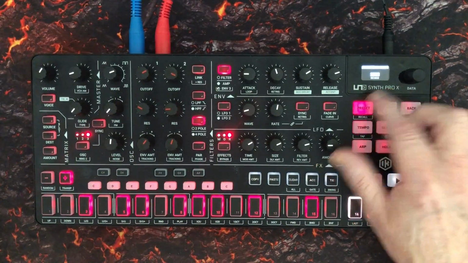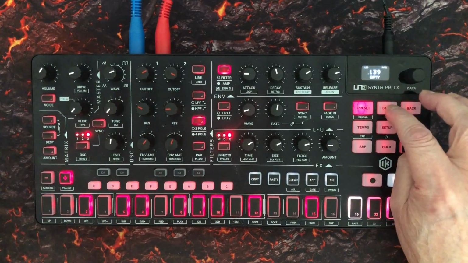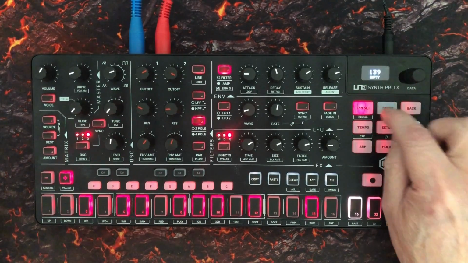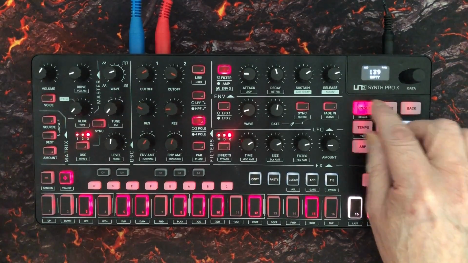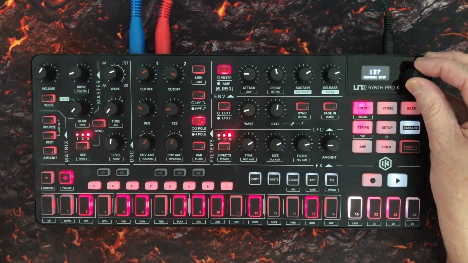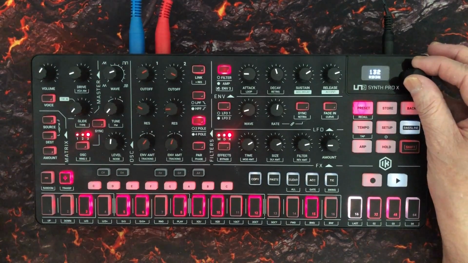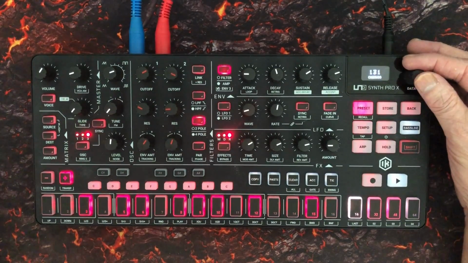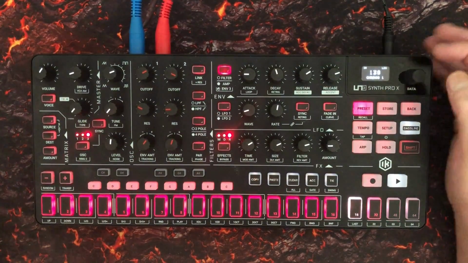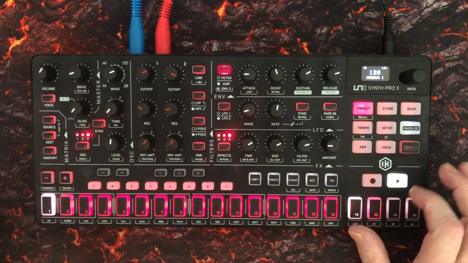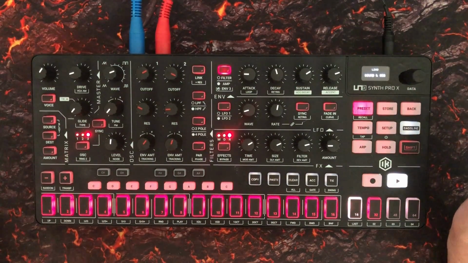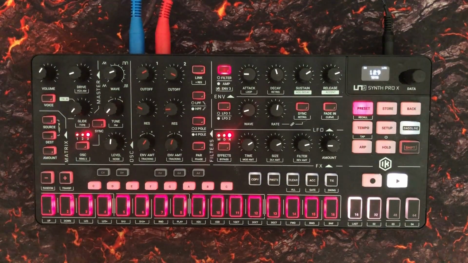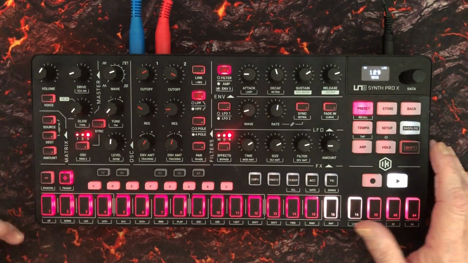Okay, so if we go to preset here, so I'll just go back. I don't want to store that, thanks. Let's leave it as it is. Go to preset. I'm going to choose this one called Kronos 1, which I made. There's loads of presets in here, by the way. This is the first one I made.